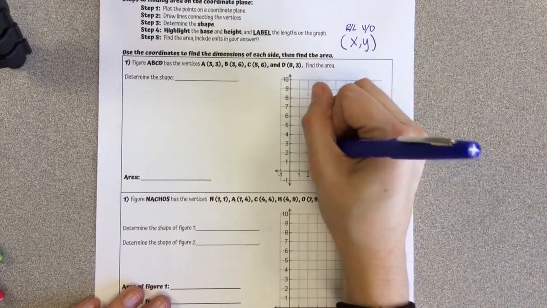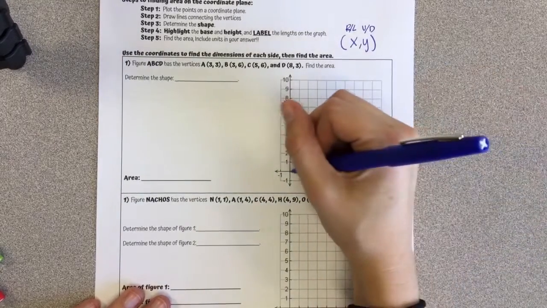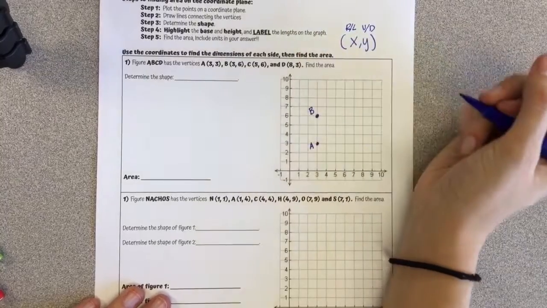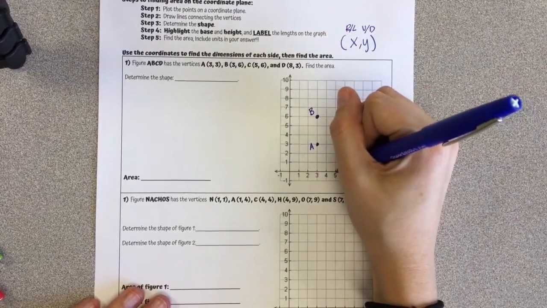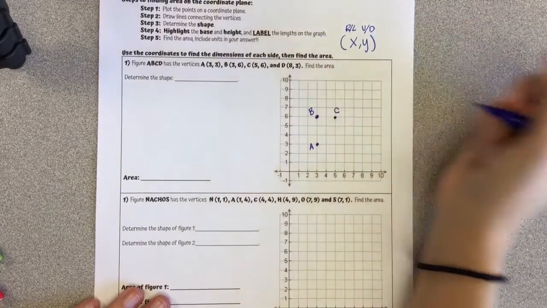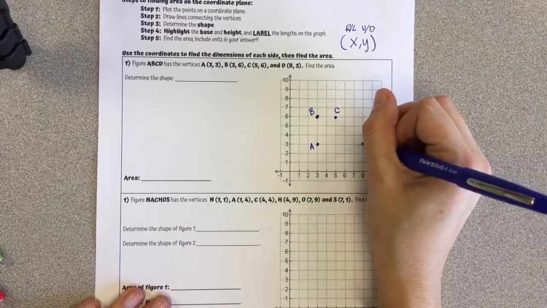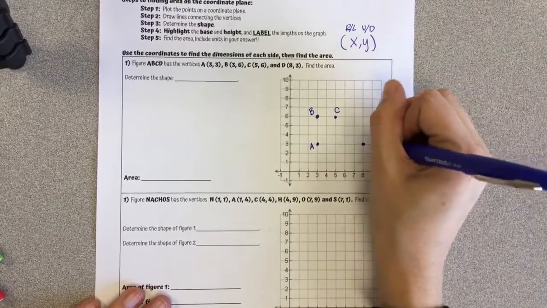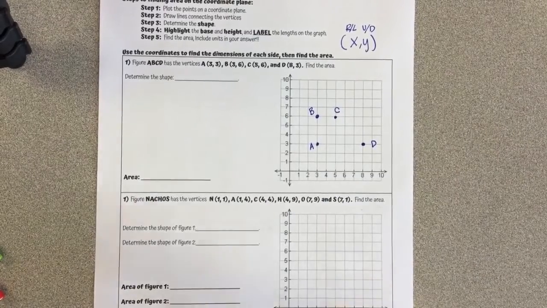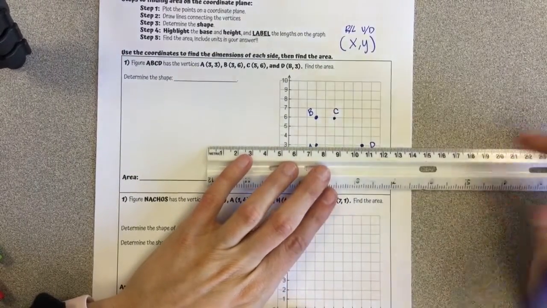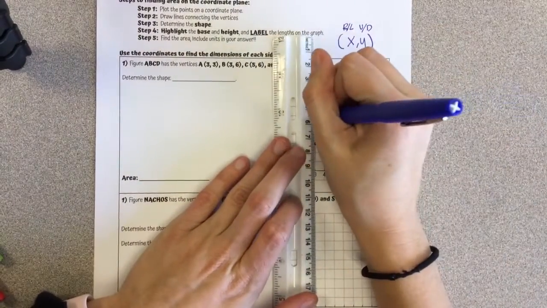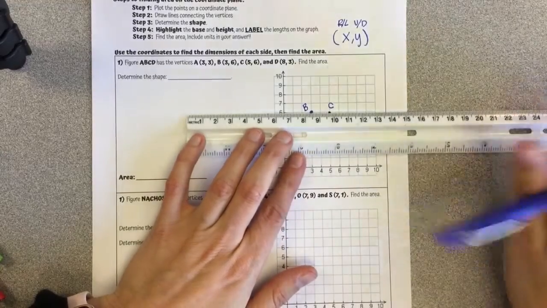I'm going to plot it, I'm going to label it. 3, 6: 3 to the right, 6 up, plot it, label it. 5, 6: 5 to the right, 6 up, plot it, label it. 8, 3: 8 to the right, 3 up, plot it, label it. Then I'm going to connect those points to make it nice and straight.